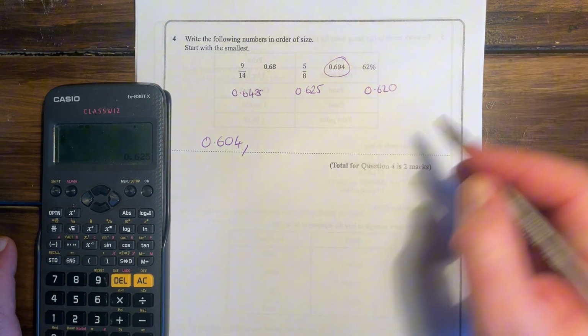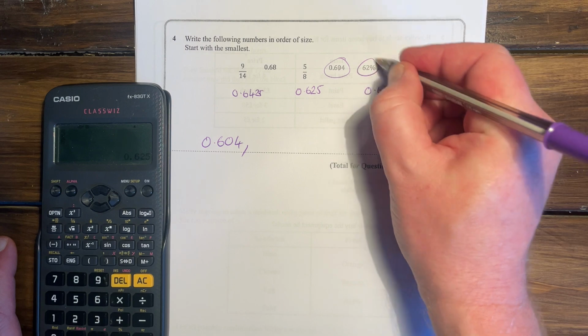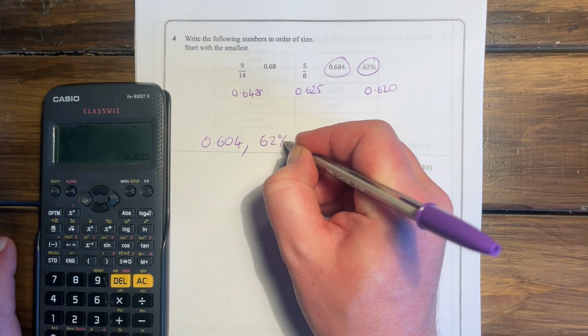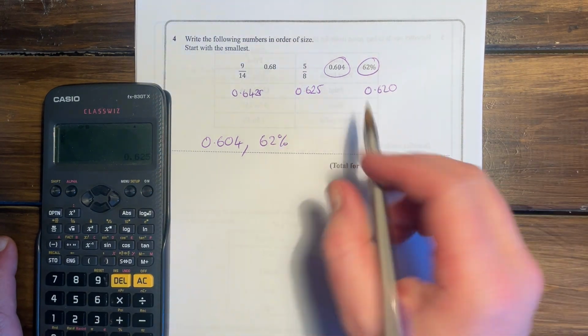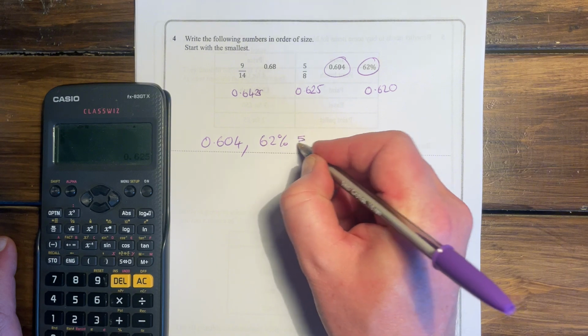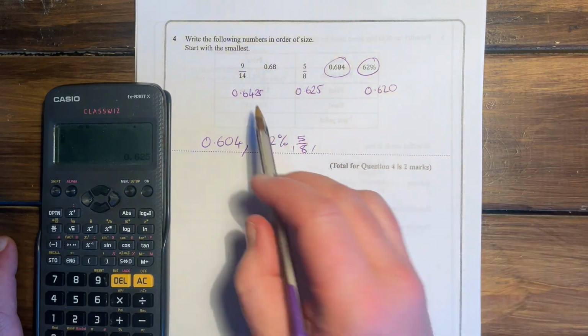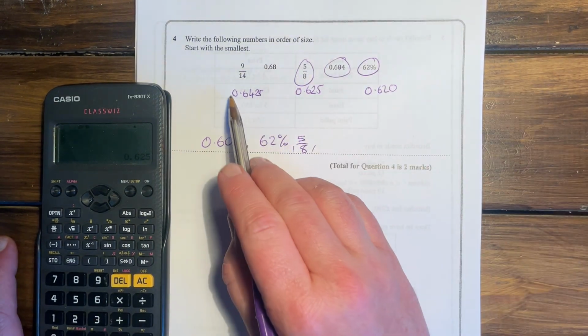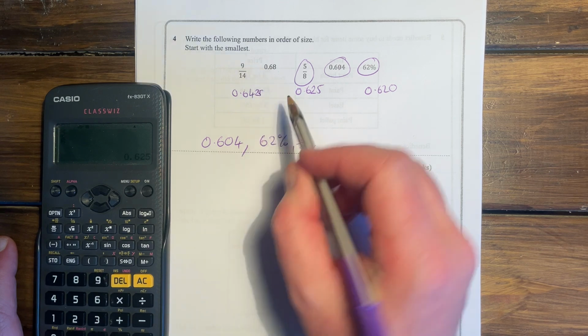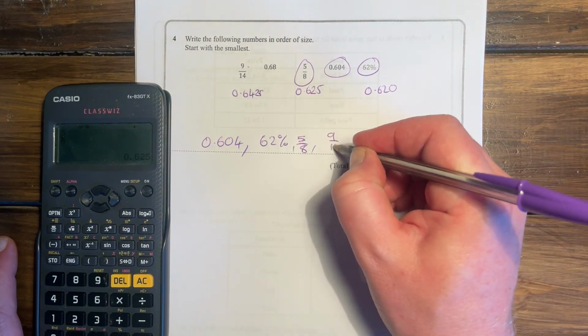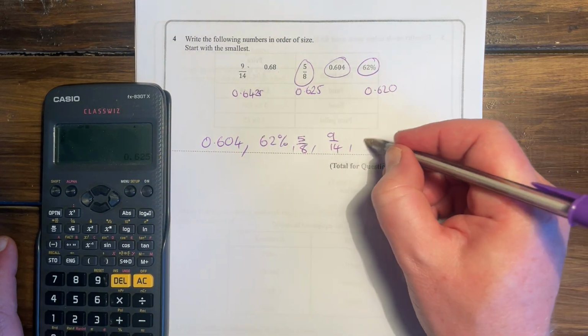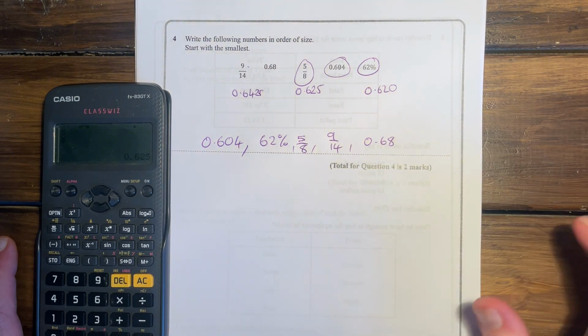That would be 0.620. So I think we're going to go for that one next, 62%. And then we're going to do 5/8. And then we have now got between 0.64 and 0.68. The 9/14 would be next, and 0.68 should be last.